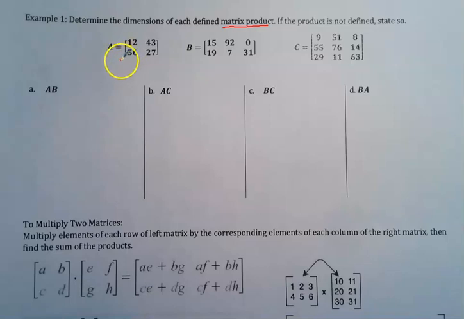A, what are the dimensions of A? Well, it's 2 rows and 2 columns. So this is a 2 by 2 matrix. B, let's look at it. It has 2 rows by 1, 2, 3 columns. And matrix C has 3 rows by 3 columns.